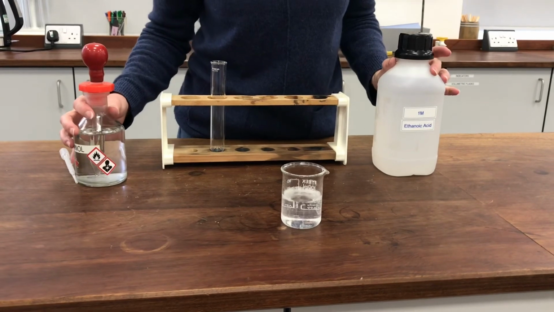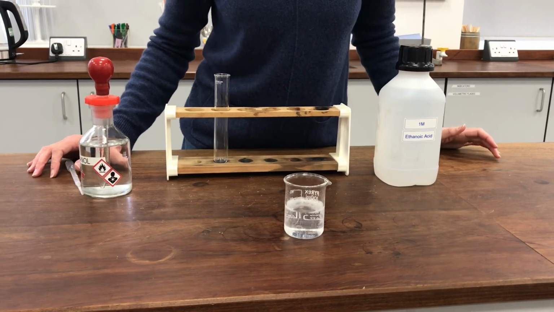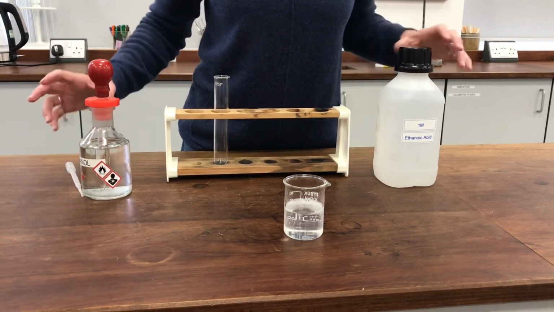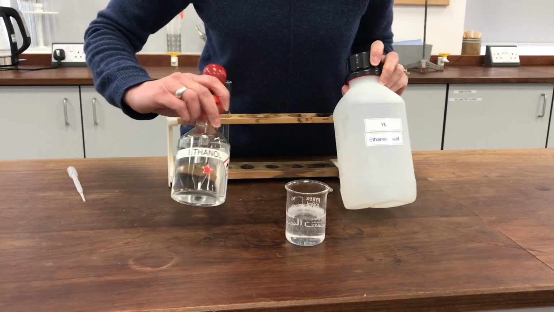So you may, if you've got nail varnish remover at home, you may like to go and look on the bottle and confirm that it genuinely does have a particular ester in it. And I hope you've been able to figure out which ester it was from my ethanoic acid and my ethanol.